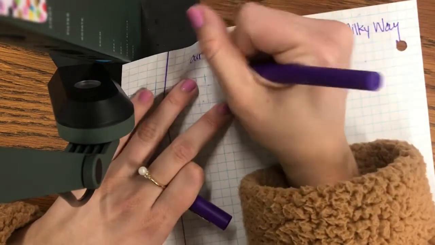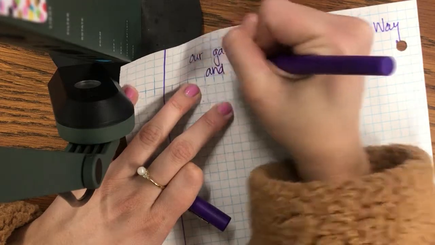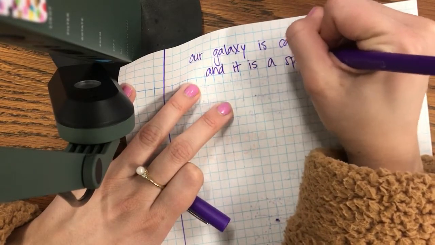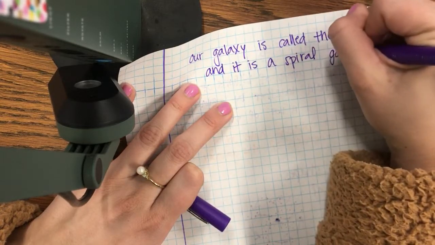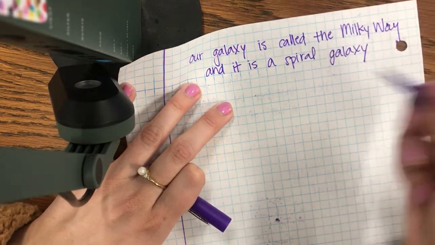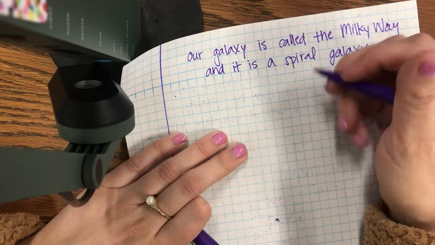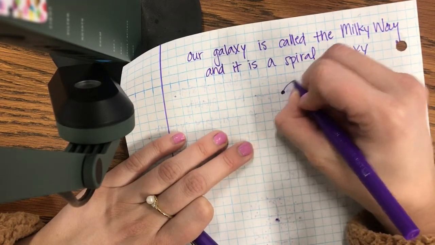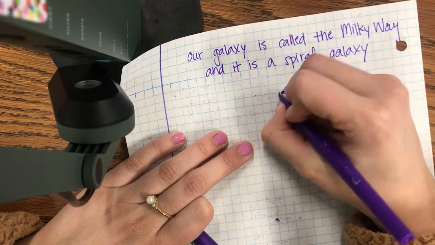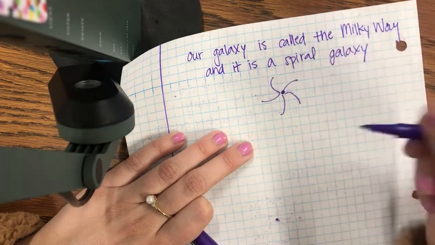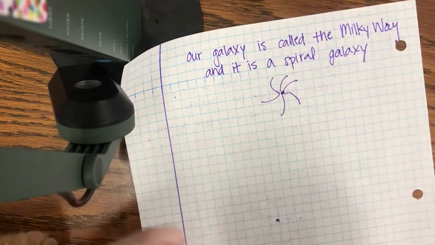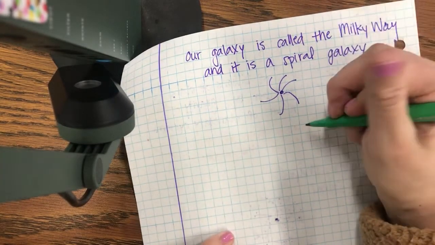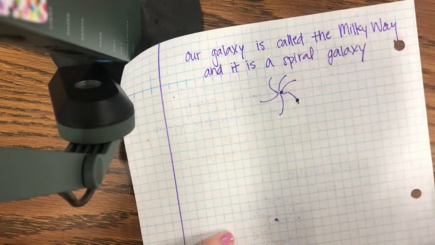And it is a spiral galaxy. So we're going to have our little center. And our little solar system is way out here.